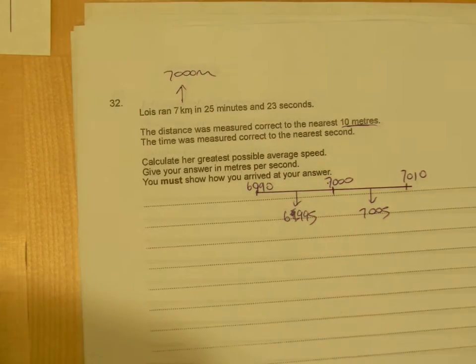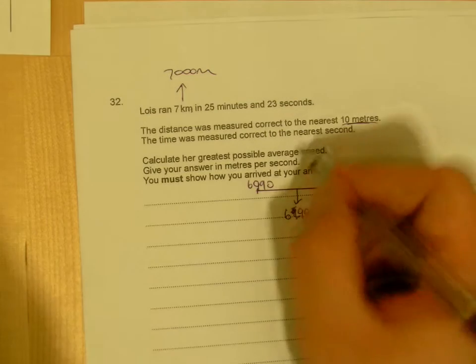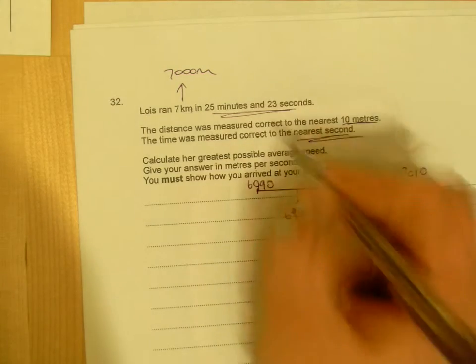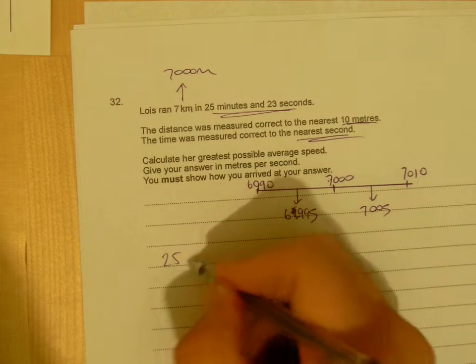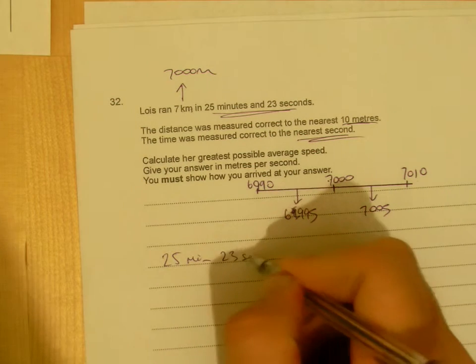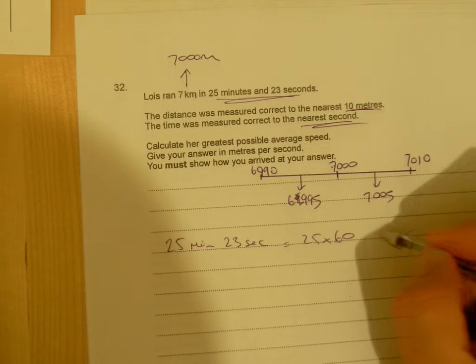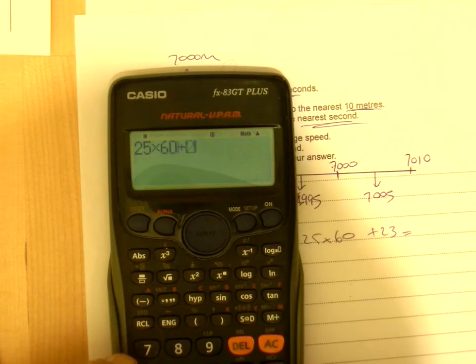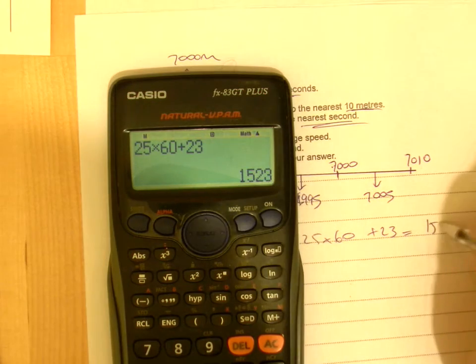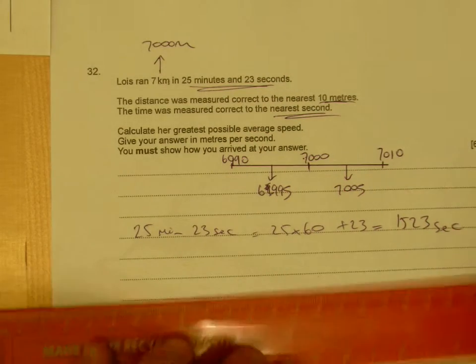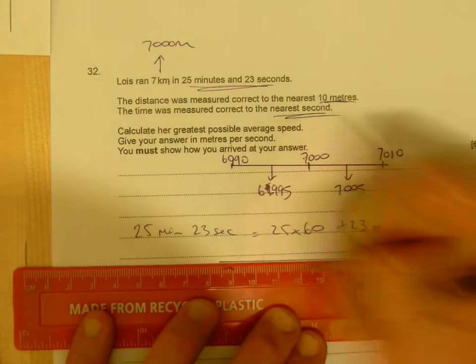Now you could do the same with the time. Because it's measured to the nearest second, I would change all this into seconds. So of course 25 minutes, 23 seconds will be 25 times 60, because there's 60 seconds in a minute, plus then the 23. I do that, and it comes to 1523 seconds.